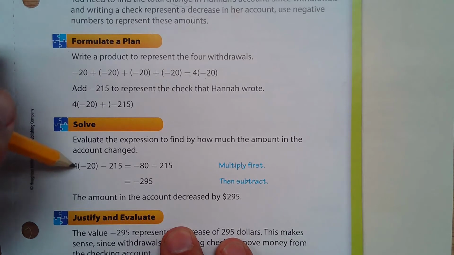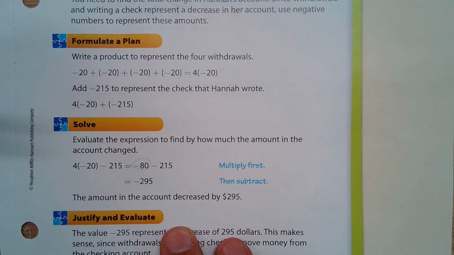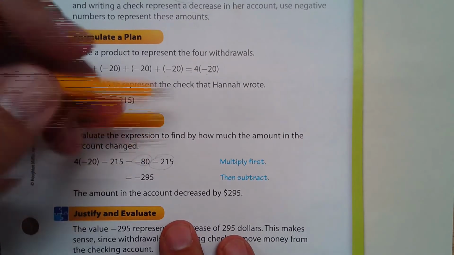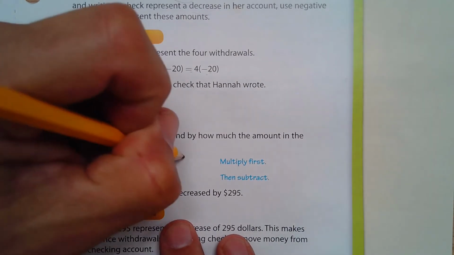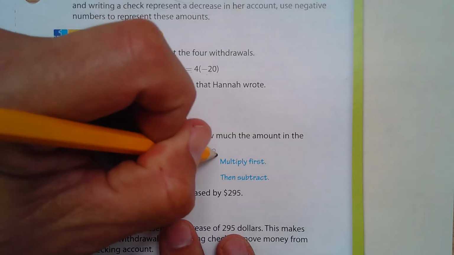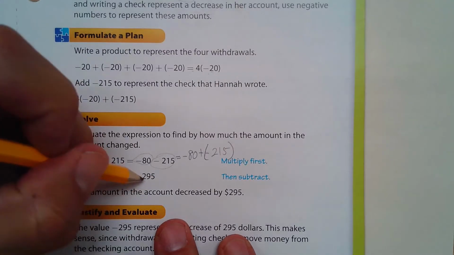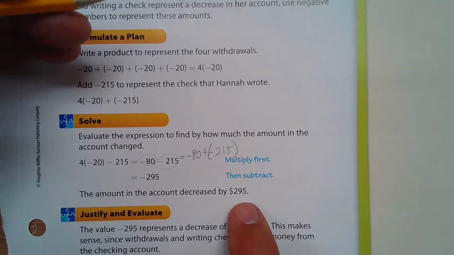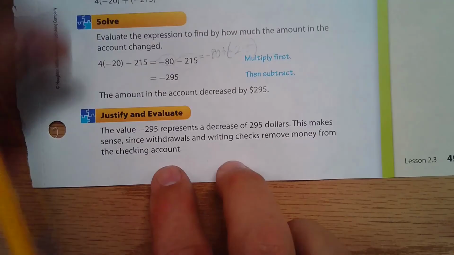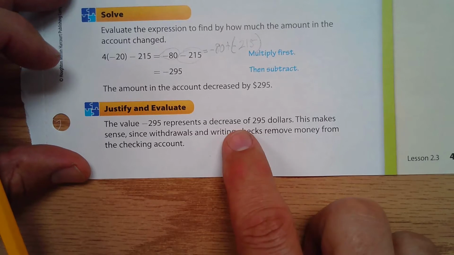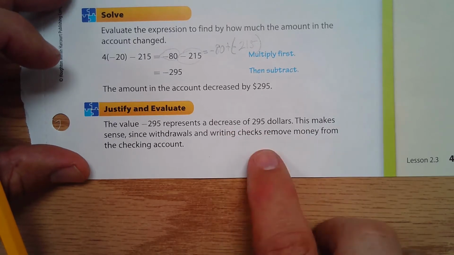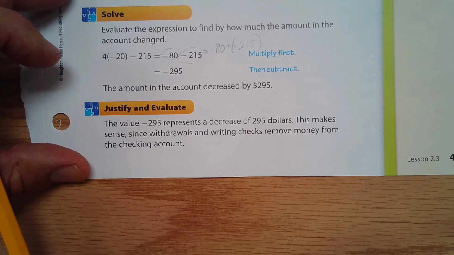Okay, so 4 times negative 20 is negative 80. So there are the 4 withdrawals. And then we also have to subtract out the $215. These are the same sign. This is the same thing as negative 80 plus negative 215. So we have to add those two negatives together, and we have negative 295. So the whole thing decreased by $295. And this makes sense since withdrawals and writing checks take money out of the account.